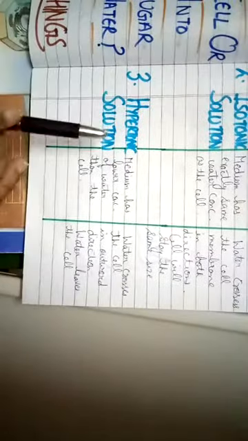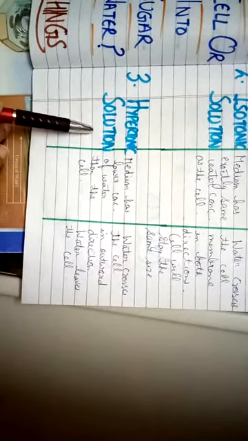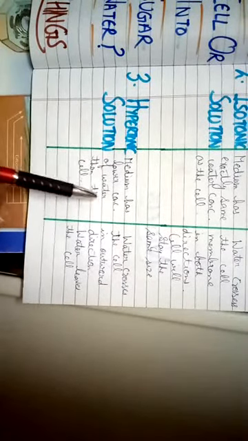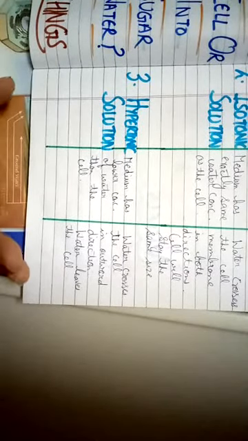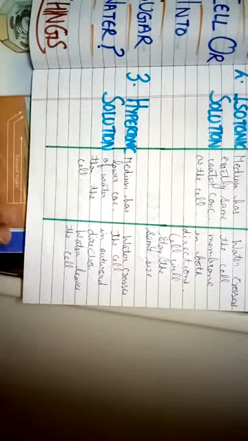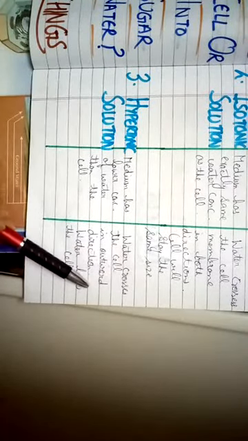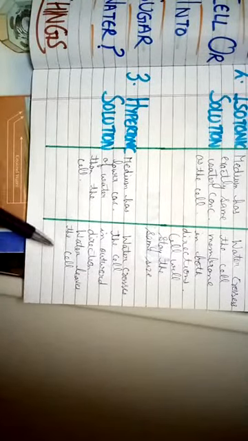Third condition is if the solution is hypertonic. In a hypertonic solution, the medium has lower concentration of water than the cell. If the outside medium has lower concentration of water, then what would happen? The water content from the cell comes in the outward direction, means the cell will lose water. Water leaves the cell.